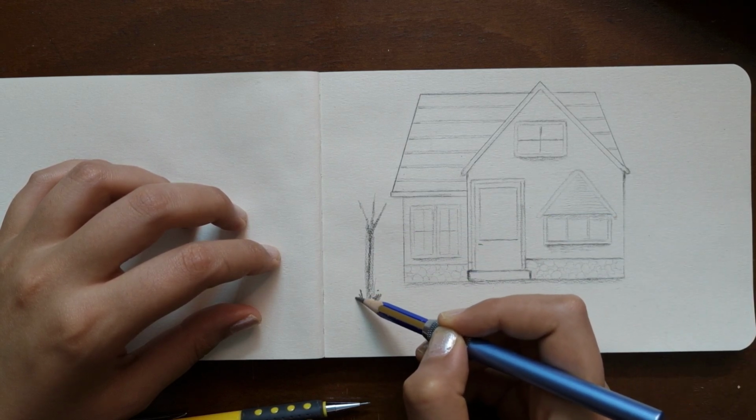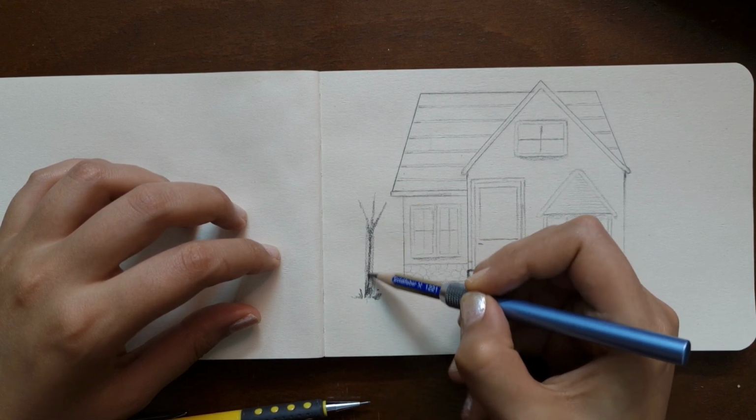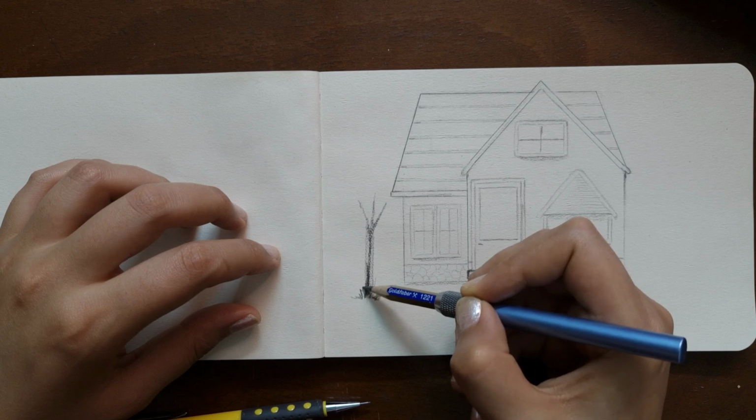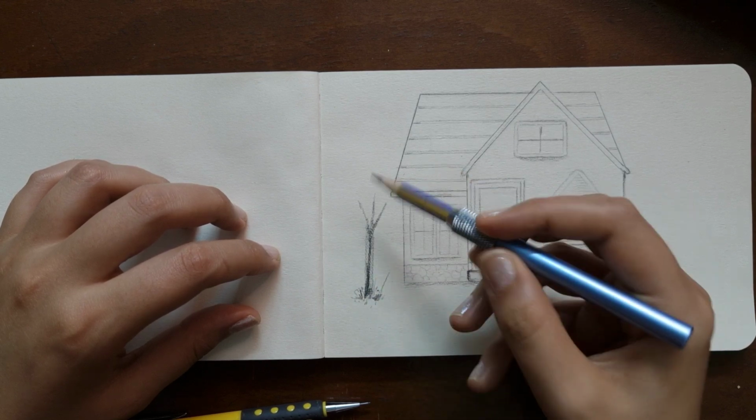If you're not sure how to draw a tree, you can click the link above to watch a simple tutorial I have on my channel. It will teach you how to easily create the texture of leaves and foliage to shape a beautiful natural looking tree.